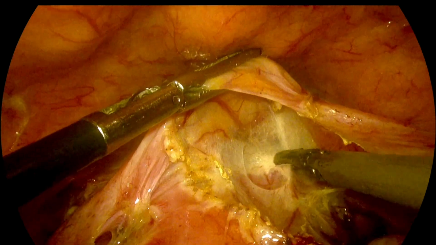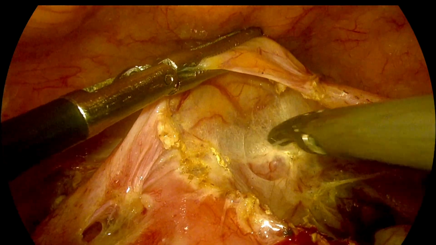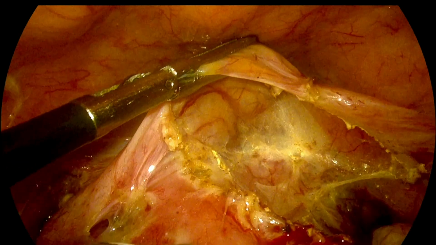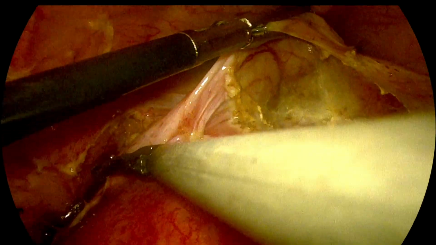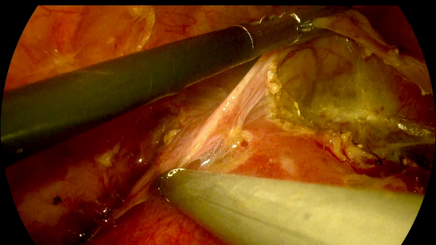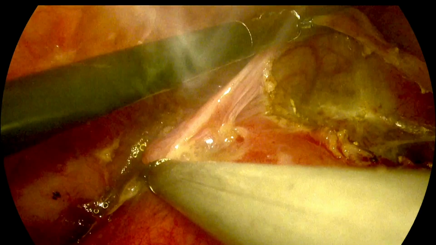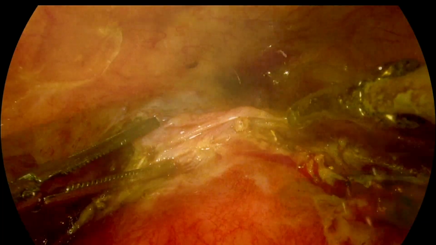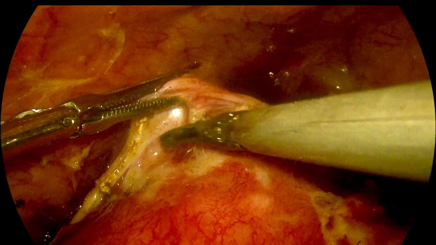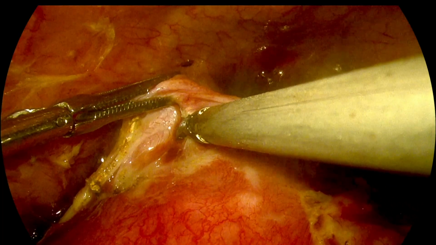So in the left hand I'm holding the uterovesical fold of peritoneum. Along with that, the bladder is also pulled up and it is being separated from the anterior surface of the cervix. And we're trying to divide it.